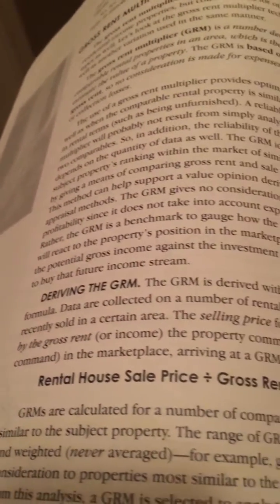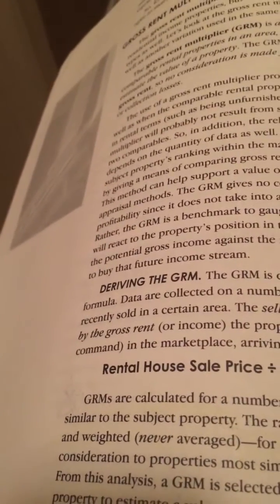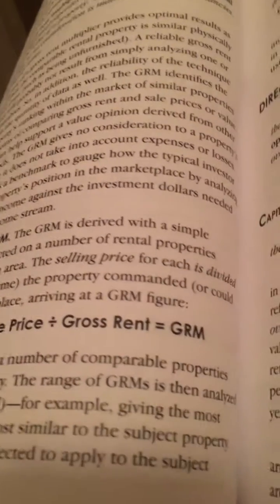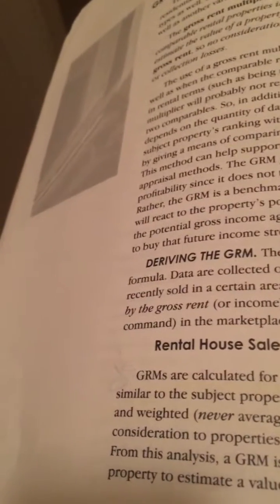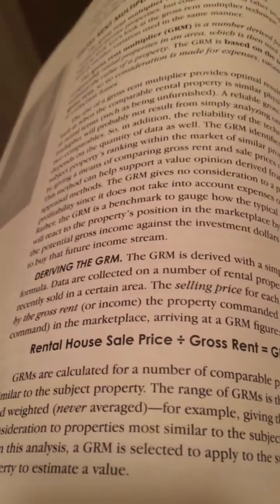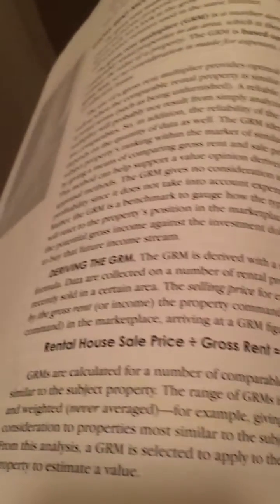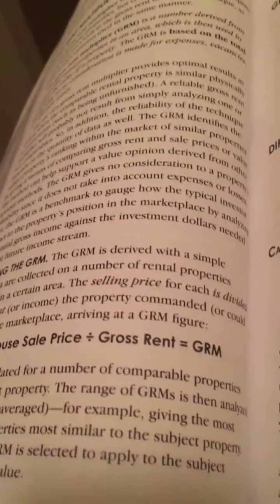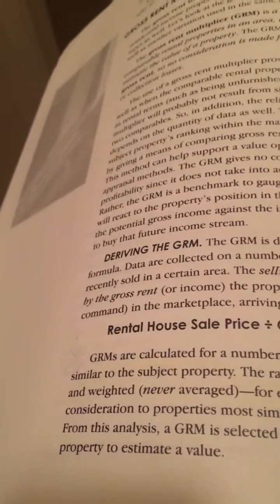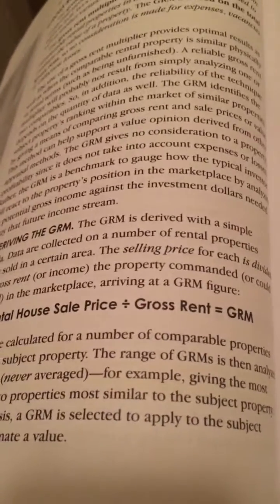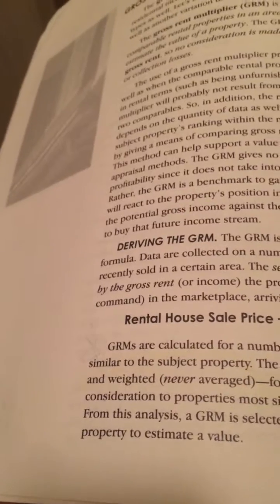GRMs are calculated for a number of comparable properties similar to the subject property. The range of GRMs is then analyzed and weighted. It's never averaged. For example, the most consideration is given to properties most similar to the subject property. For this analysis, a GRM is selected to apply to the subject property to estimate value.